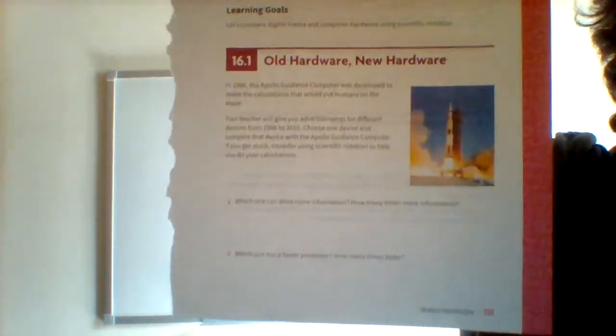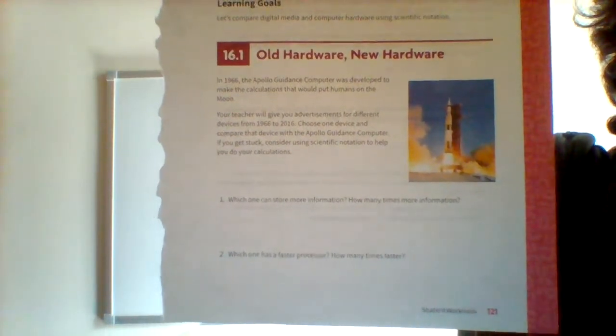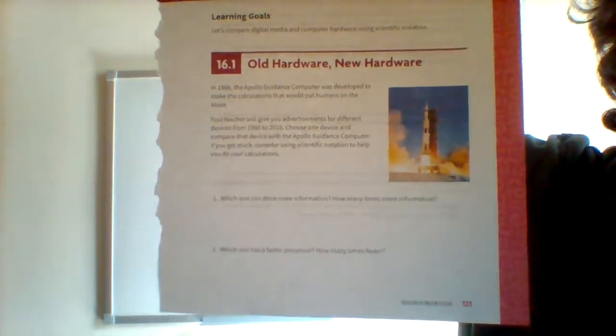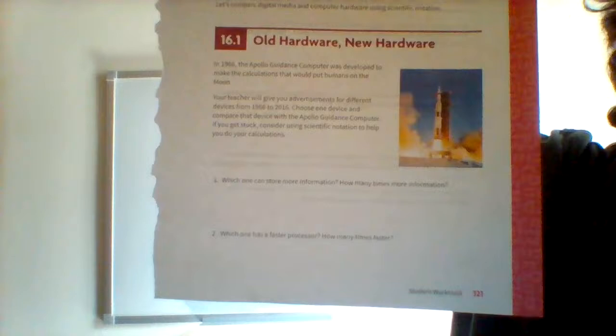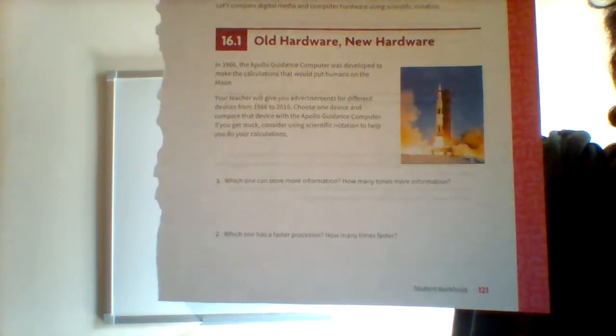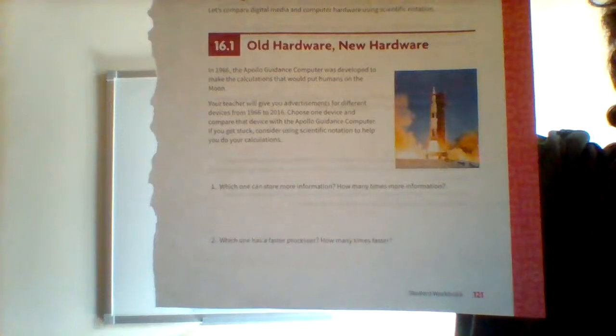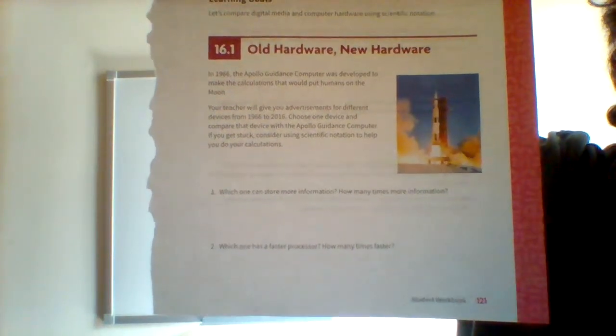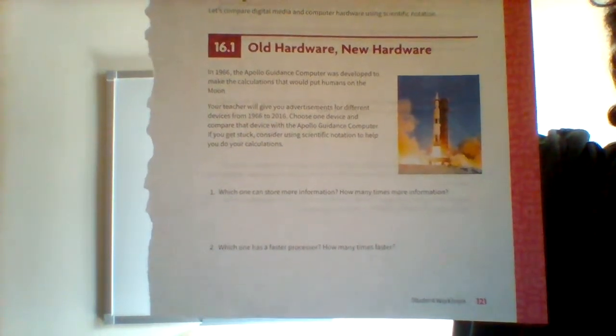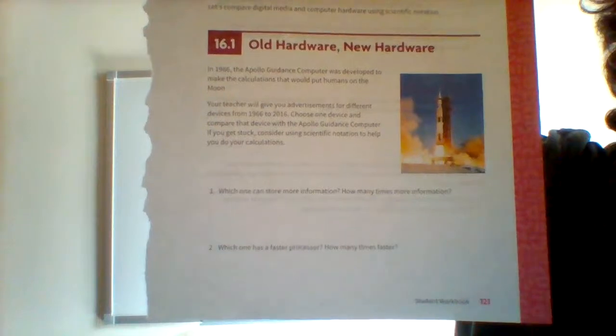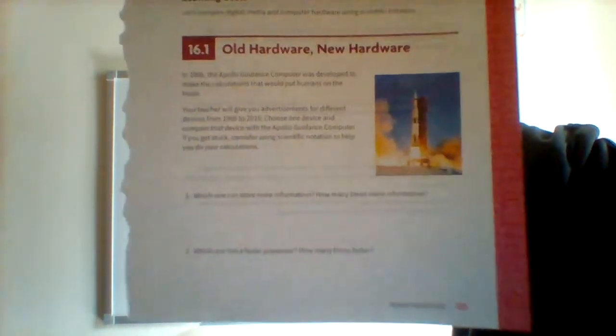Okay. Hopefully that's not too blurry, but you guys get the idea. It's in your book, or you could go to the website for your book and just make sure you go to Unit 7, Lesson 16, Activity 1, page 121. 121? Yeah, 121.